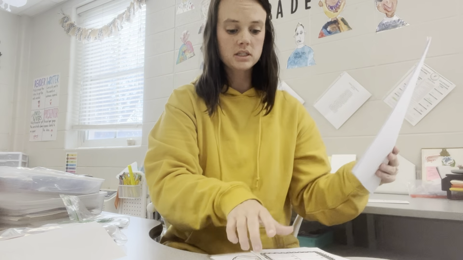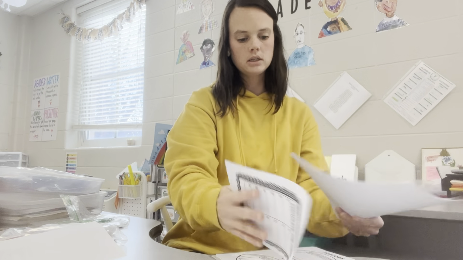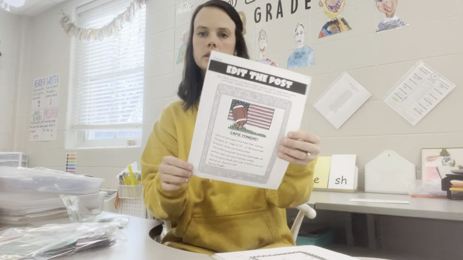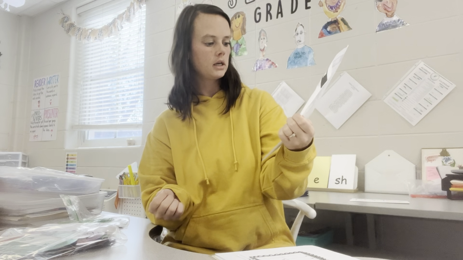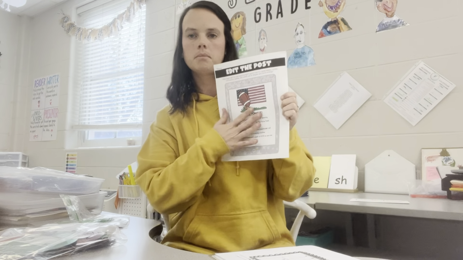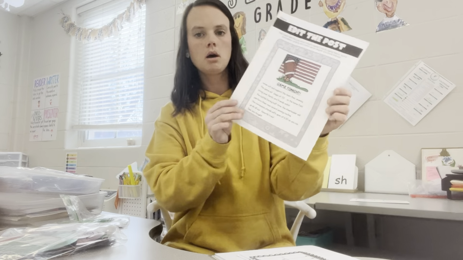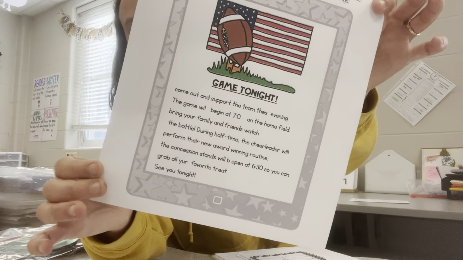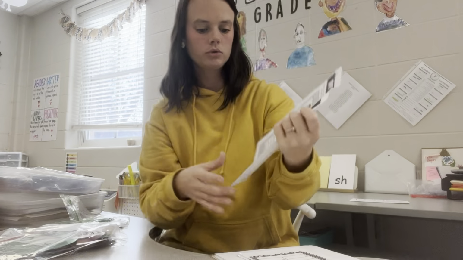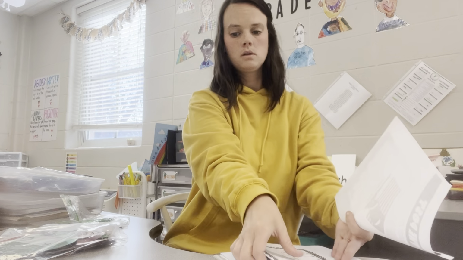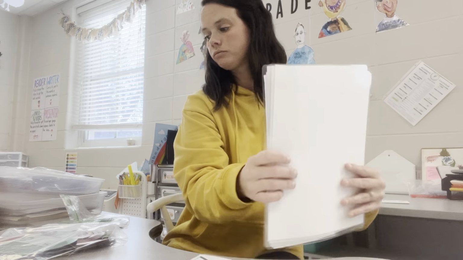So again, trying to keep all this together. Another part of this that we did was this little edit the post. It looks like a phone, and it's a social media post about the game tonight. There were all these grammar errors and punctuation and plural endings and things like that, and I put a few more in there because it was editable. So we fixed this whole group. We did that whole group. We did the graph whole group, the bar graph.